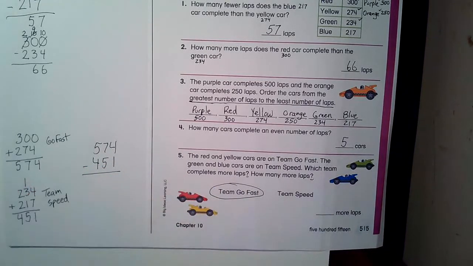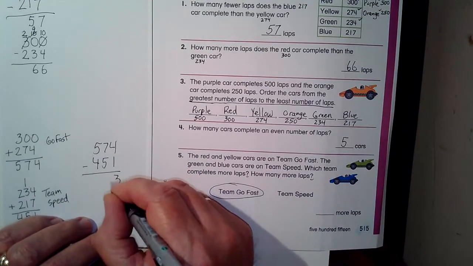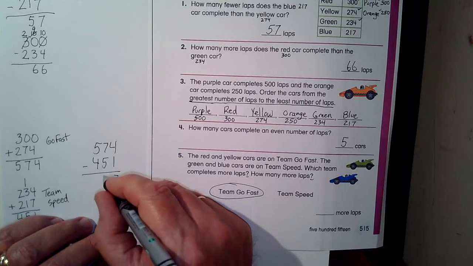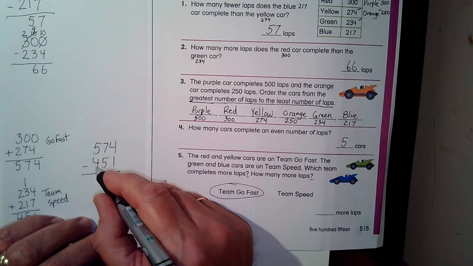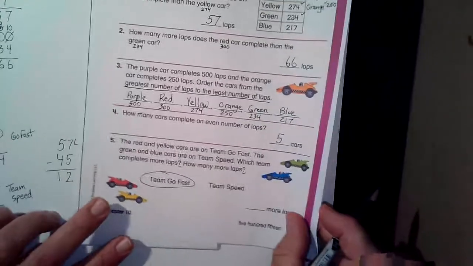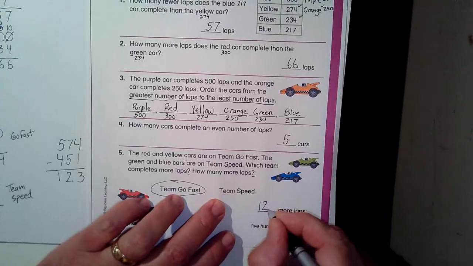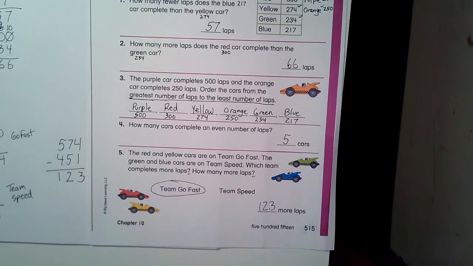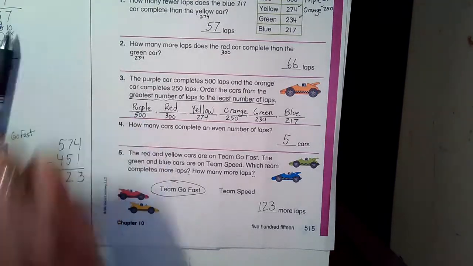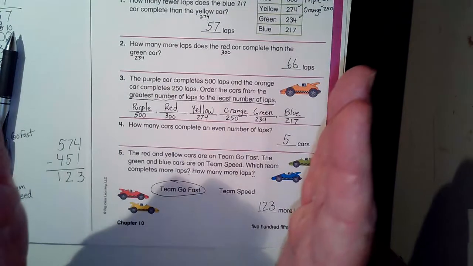And to find the difference, we do subtraction. 4 minus 1 is 3. 7 minus 5 is 2. 5 minus 4 is 1. So, how many more laps? 123 more laps.